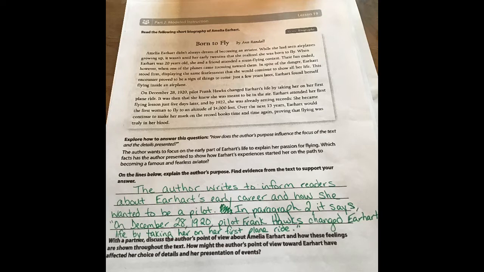This is our first detail. I'm going to let you do your second detail on your own, but you get the idea. You would just find one more detail from the text that shows how the author informed the audience about Earhart and her early career and how she decided to want to become a pilot.